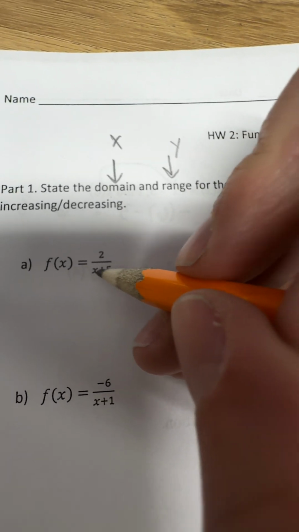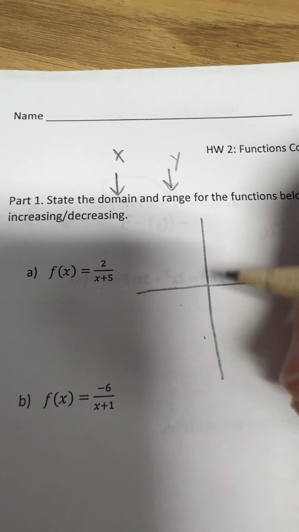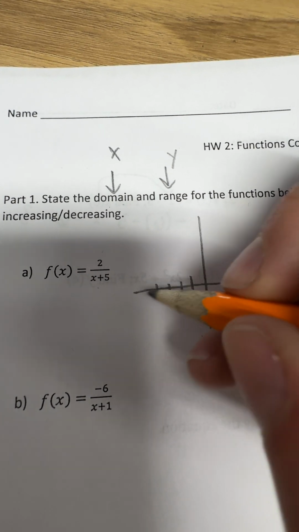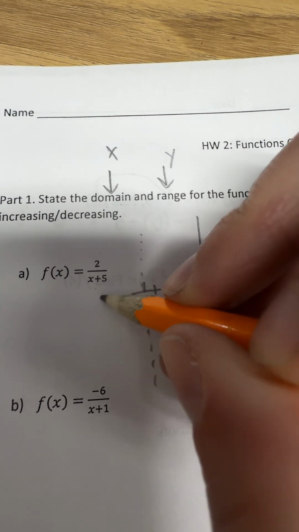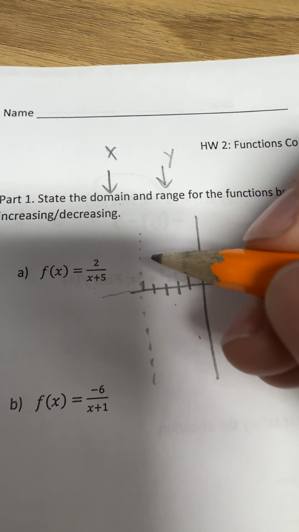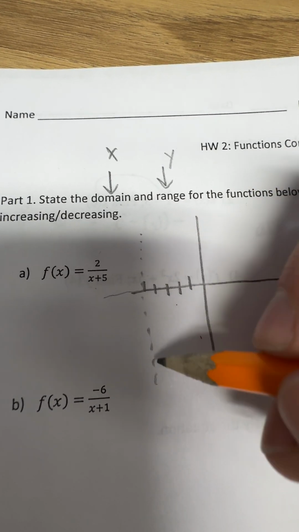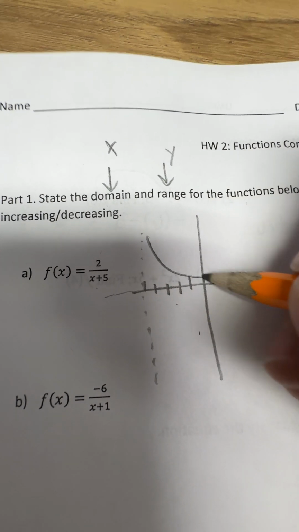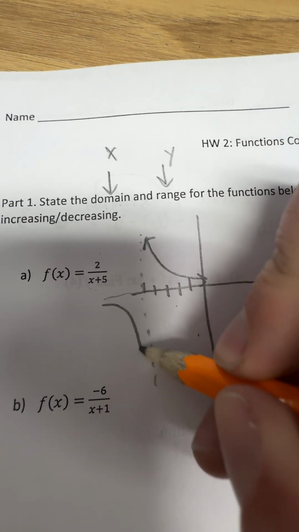All right, now let's take a look at what this would be. Now we know that x cannot be negative 5 here. And so when I graph this, I know x cannot be negative 5. So I'm going to put an asymptote, just like that. And now all of a sudden, this becomes kind of like my new vertical asymptote that I'm not touching. And so my graph will actually look like this. And then below the x-axis, it will look like that.